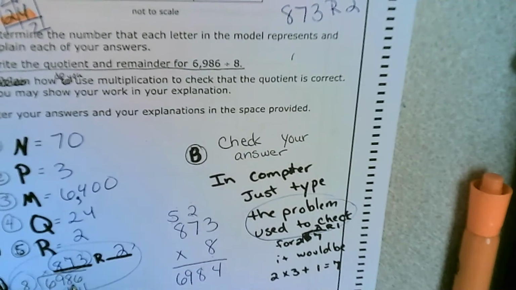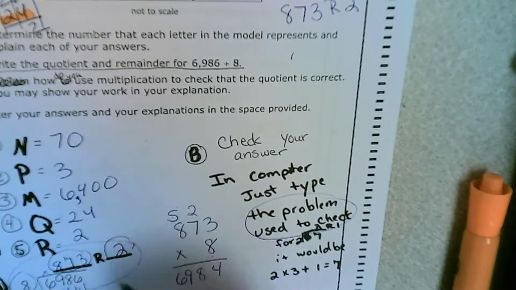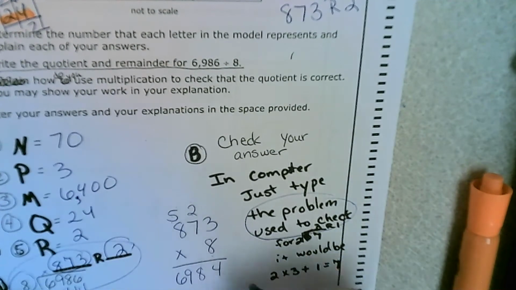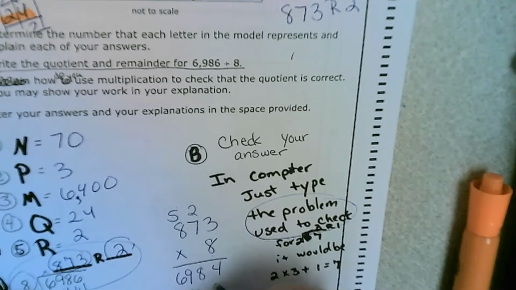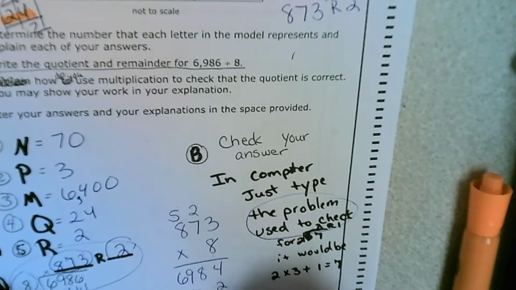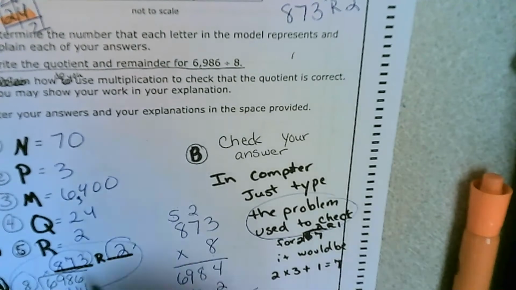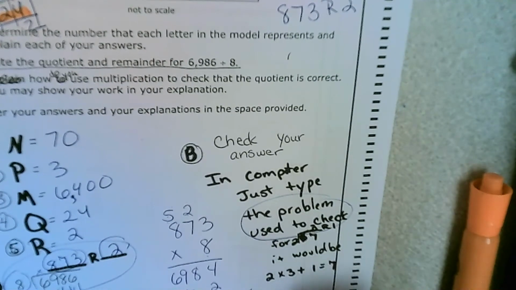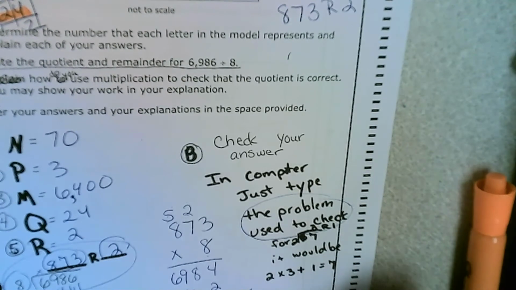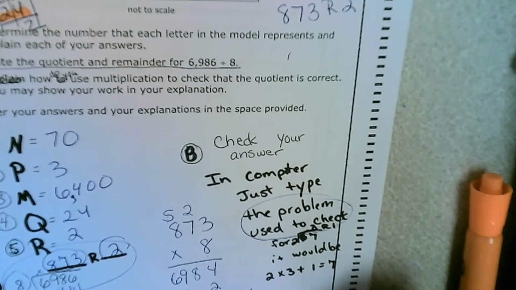Okay, we're not there yet. But then we have to remember there's a remainder. So it's going to be plus 2 gives you a 6,896, and that is our thing. So what you should have entered is 873 times 8, then add 2.